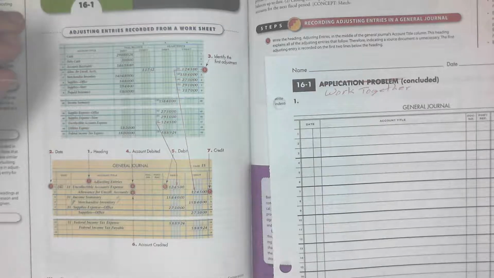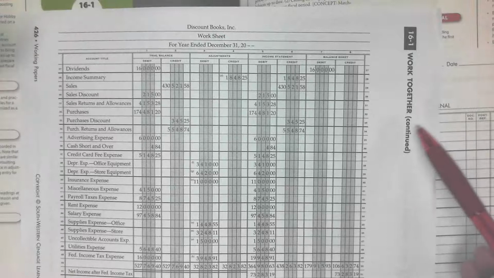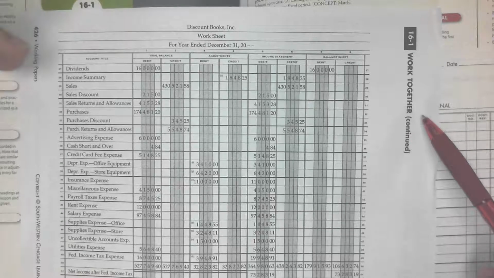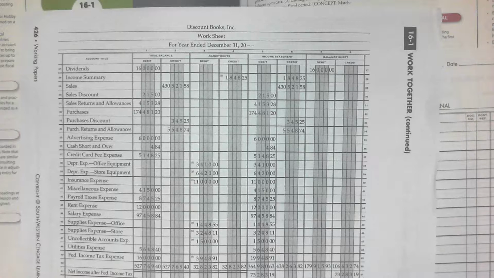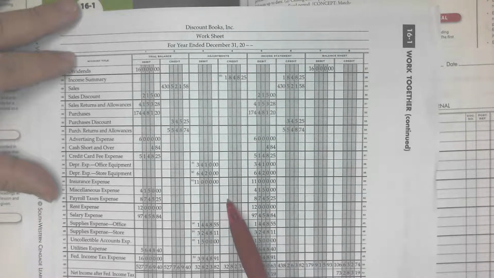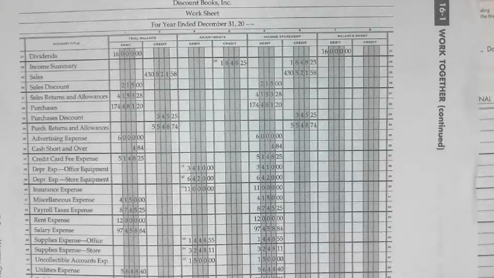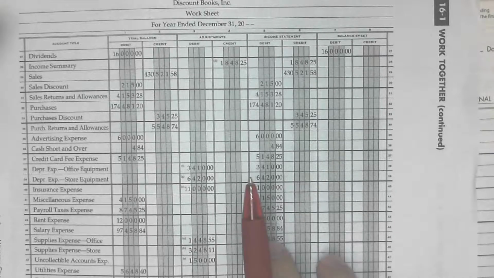So we've got our worksheet that was given to us, Section 4. It's the same worksheet that you all used on the test for chapter 15. So we've got all these adjustments that were on here, and we're just going to put all those onto one journal.